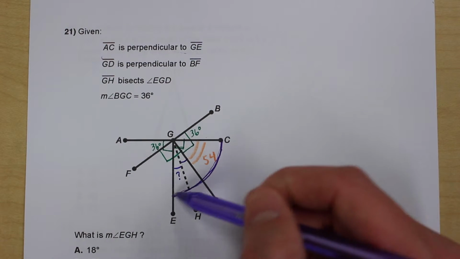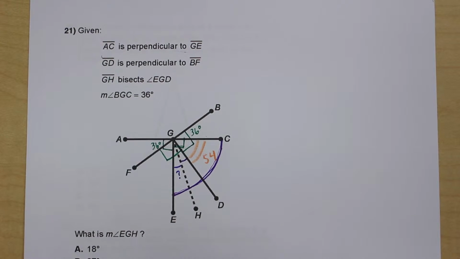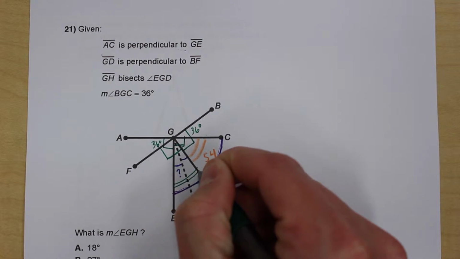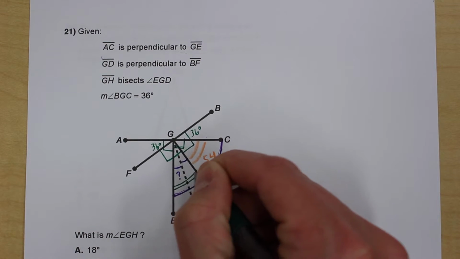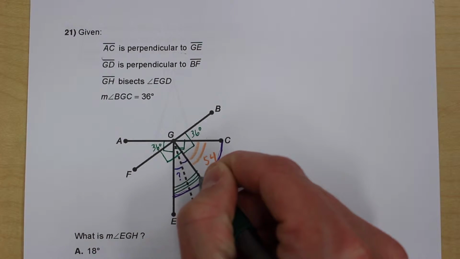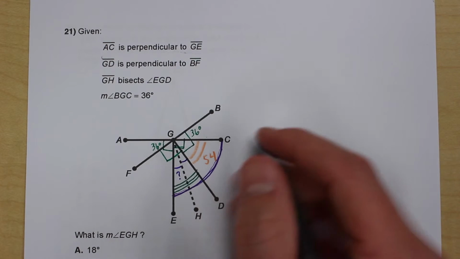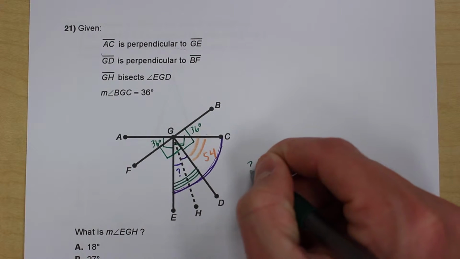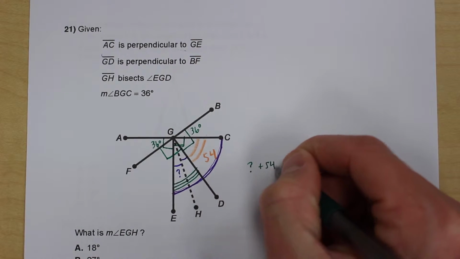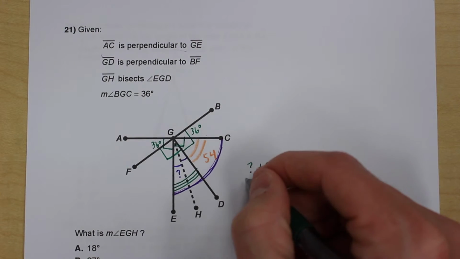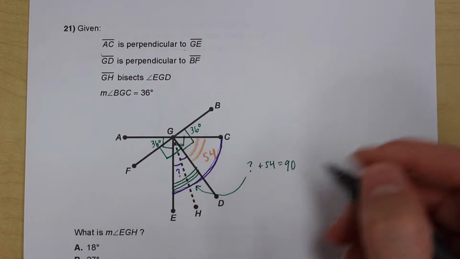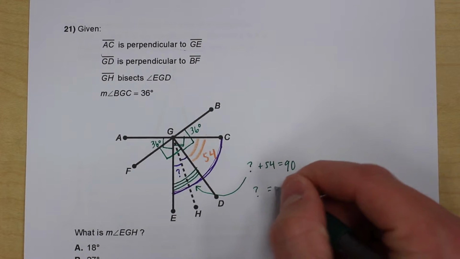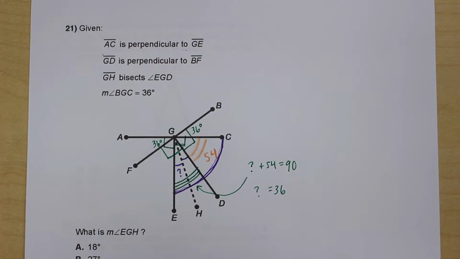So if this is 90 and this is 54 right here, then that means that the blue angles right here together, oh, I can't double mark that, I'll triple mark that. The green part right here plus 54, right? So the green plus the 54 must be 90. So the green triple angle I marked there must be 36, okay?